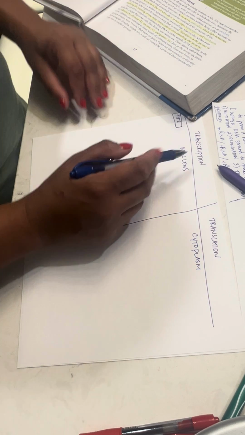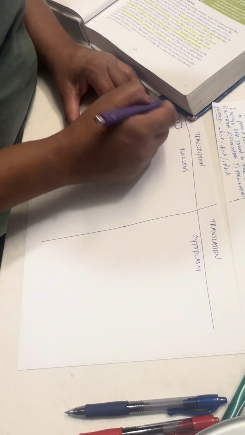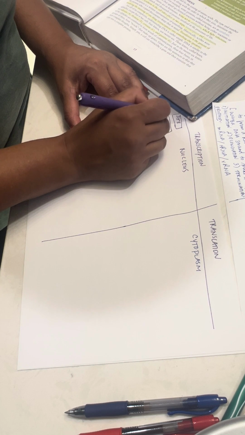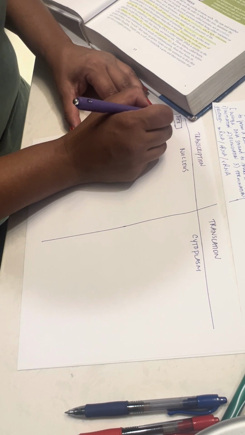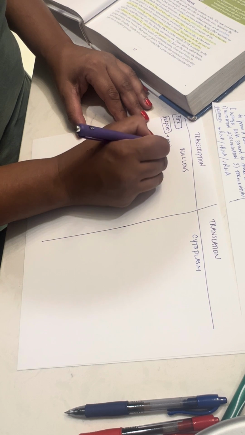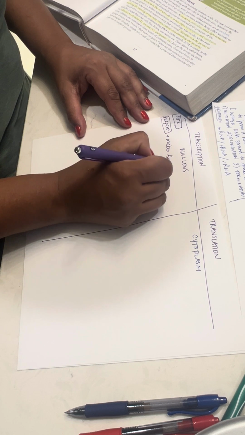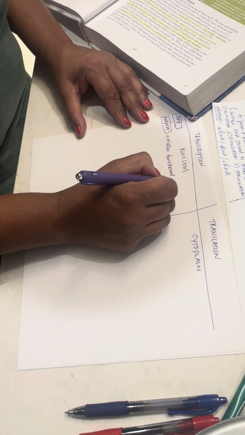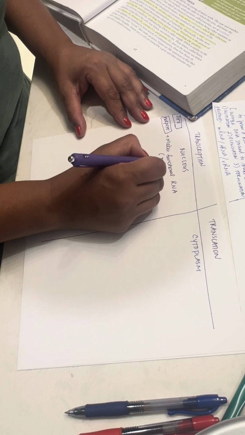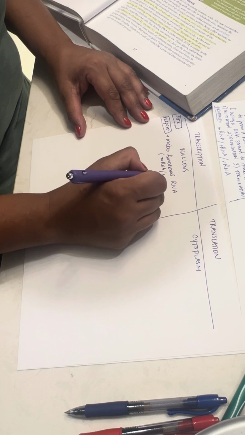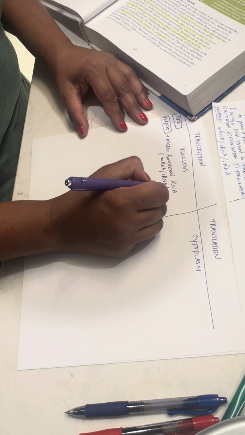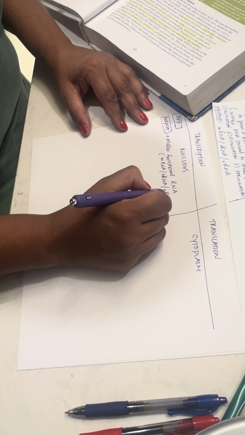Now, let's talk about the purpose here. The purpose here is to make functional RNA. And by functional, again, I'm going to say it: mRNA, messenger RNA, transport RNA, and ribosomal RNA.